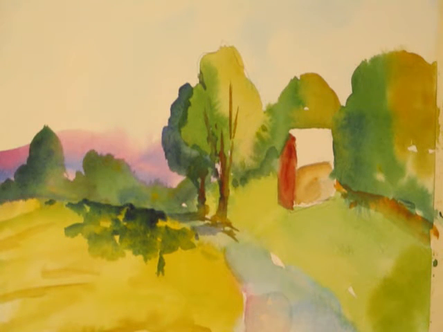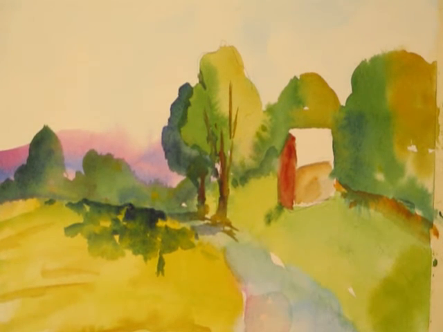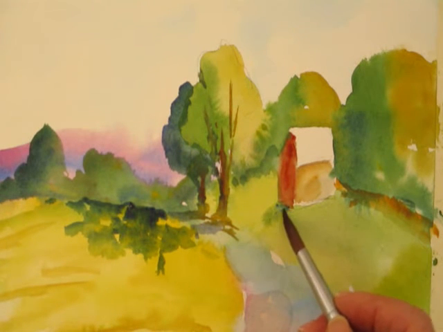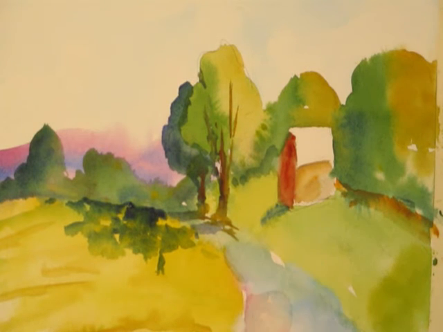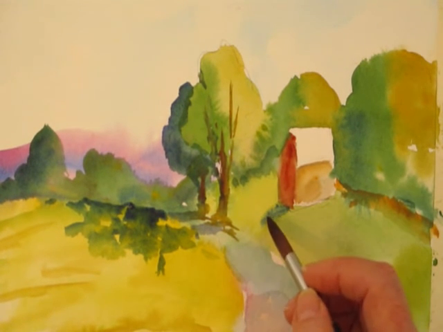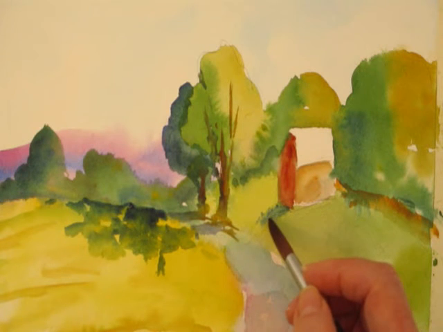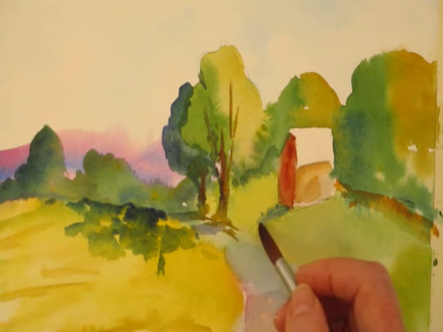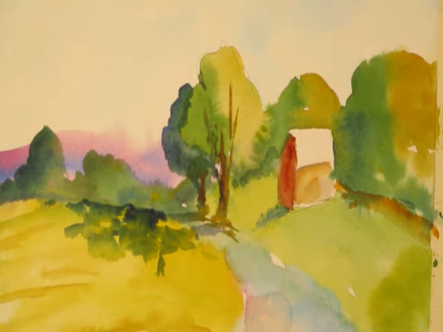Again, in the grass, the shadow has to relate to the grass. It's a blue, I'm using a very blue-green to get that. And it also has to relate to the fact that the field is mowed, but it's not a manicured lawn.